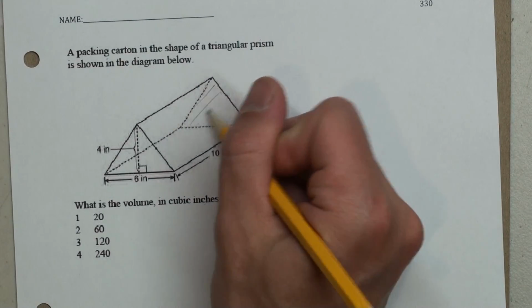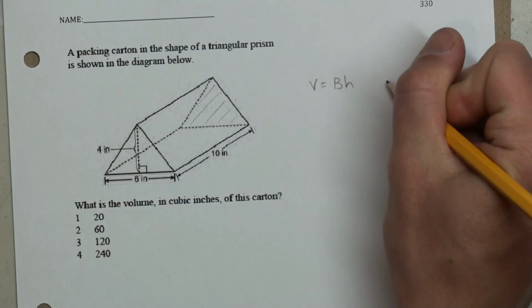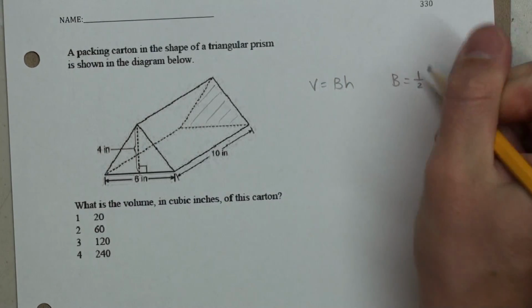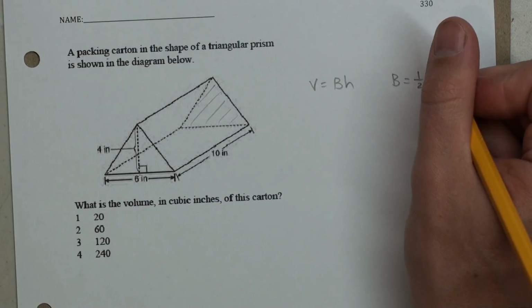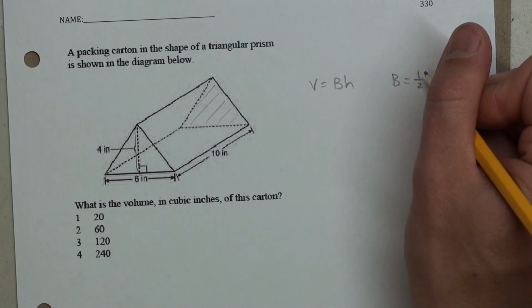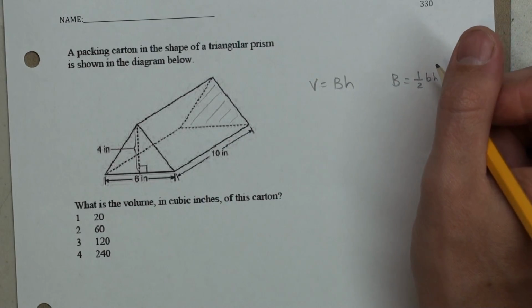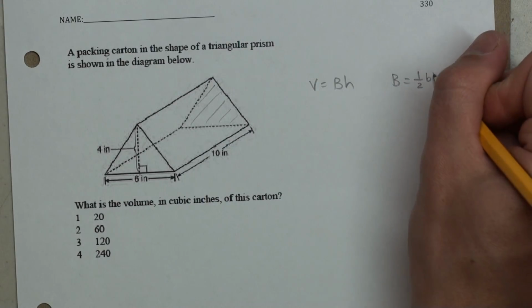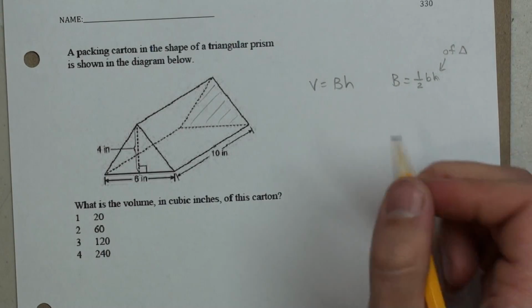Triangular prism. This time the volume is still BH, but B is 1/2, let's call it base times height, right? And that's the height of the triangle.